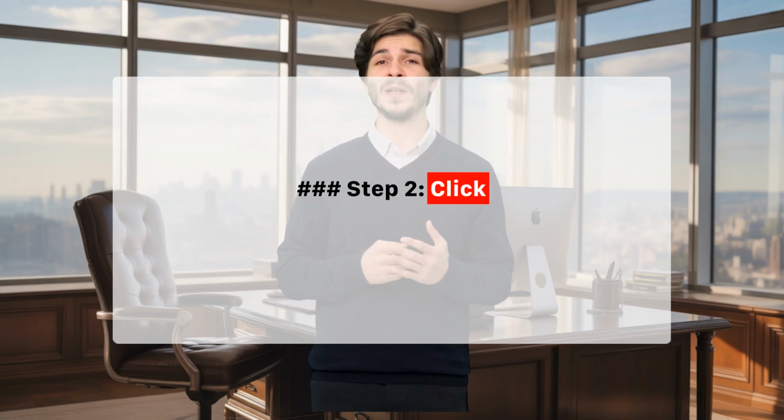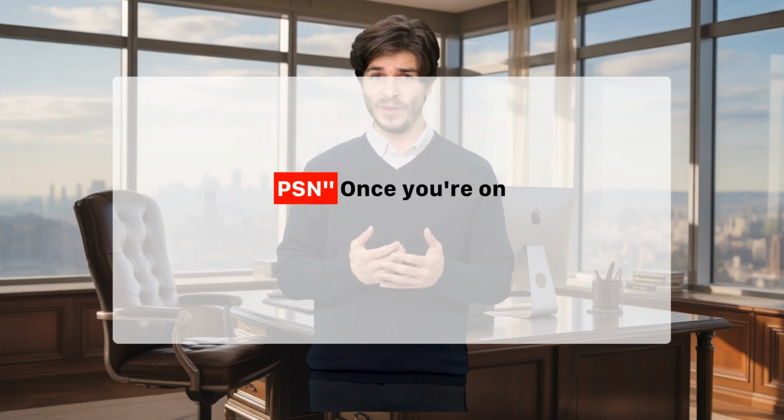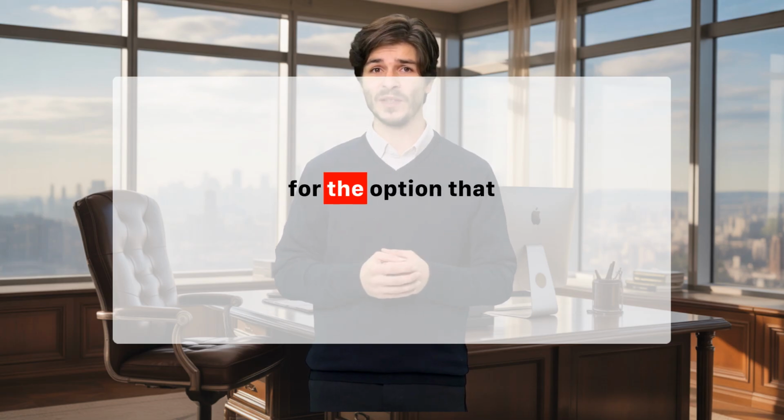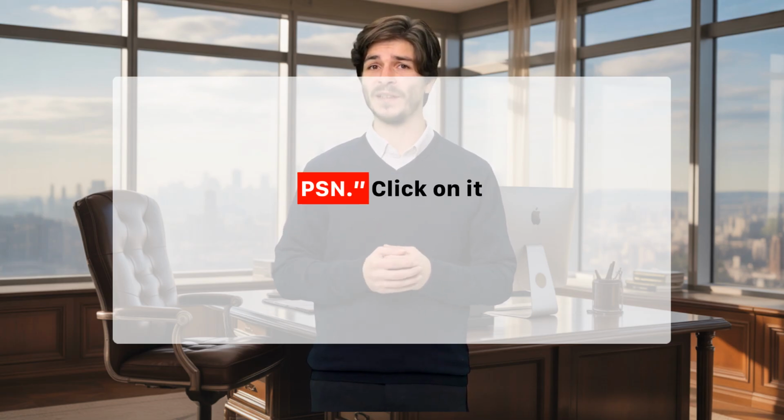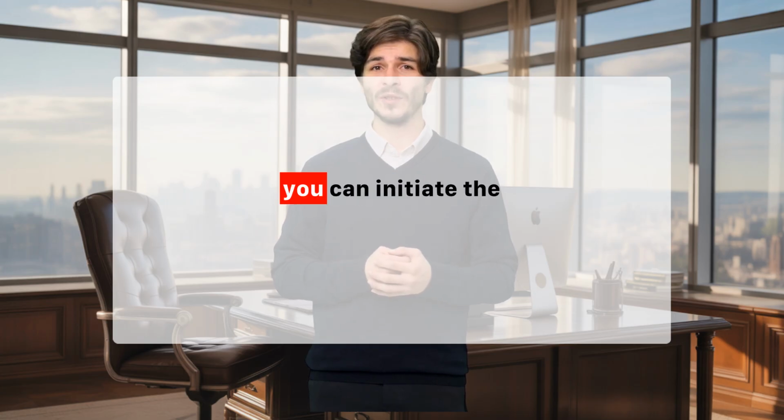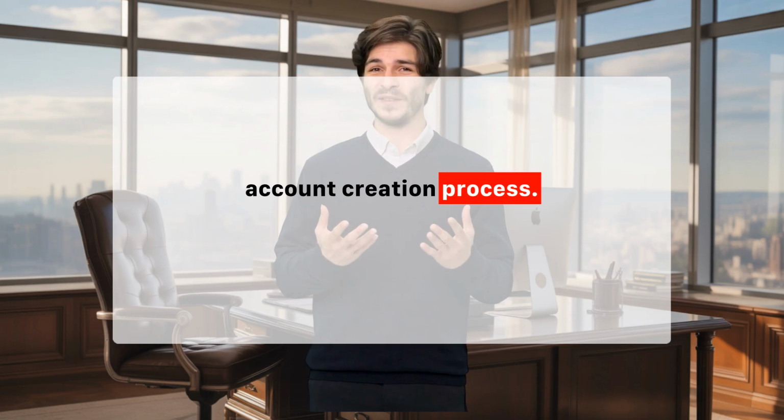Step 2. Click on Sign Up for PSN. Once you're on the PSN page, look for the option that says Sign Up for PSN. Click on it to proceed. You'll be directed to a new page where you can initiate the account creation process.